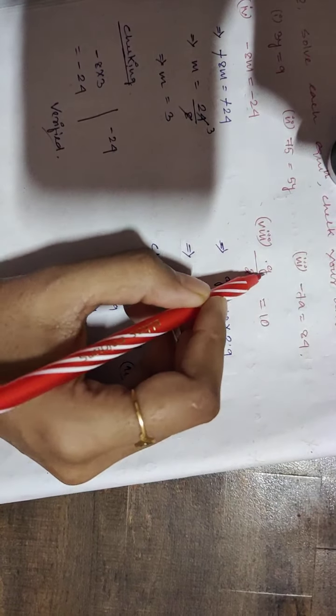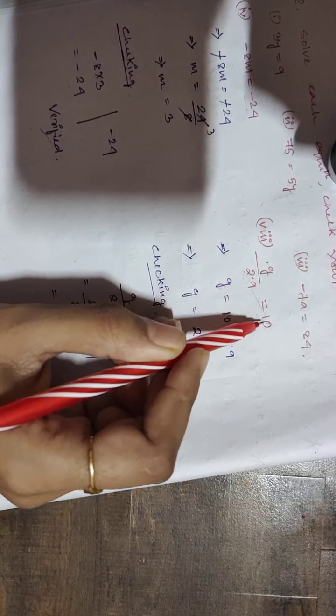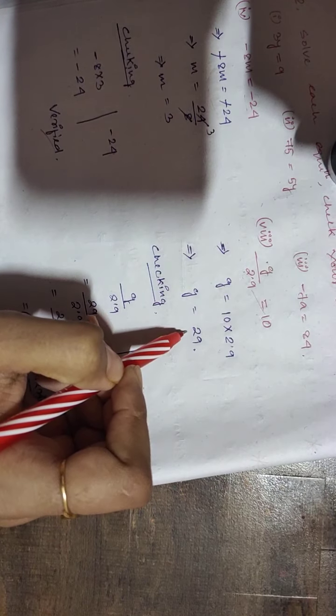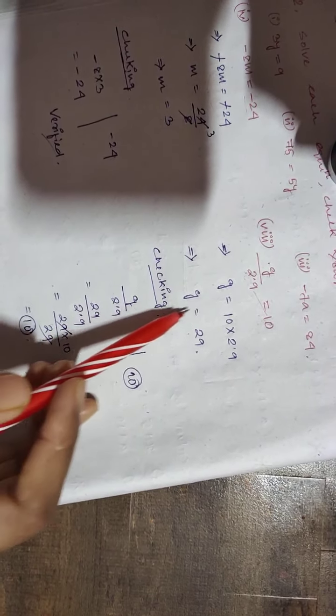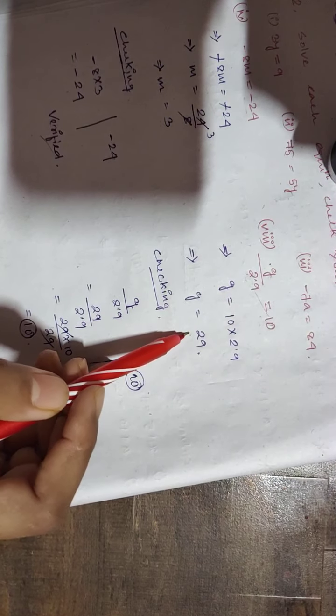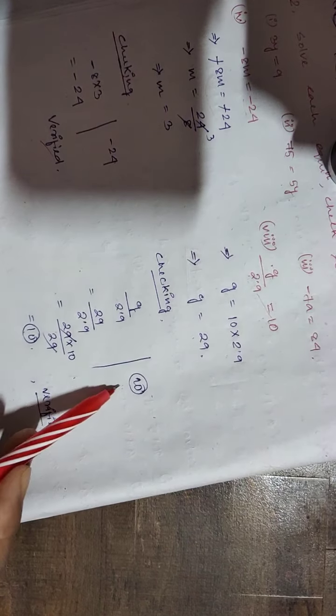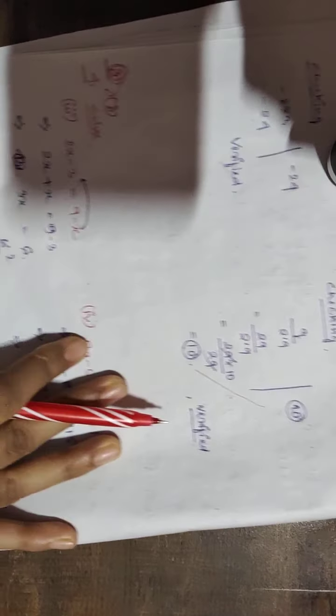Question 8, g by 2.9 is equal to 10. g will be, by cross multiplication, 10 into 2.9, so 29. Now checking, on the left side g value 29 divided by 2.9 is 10. The right side 10 is already there, that means it is verified.